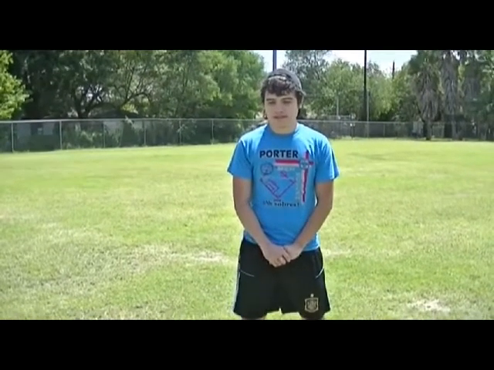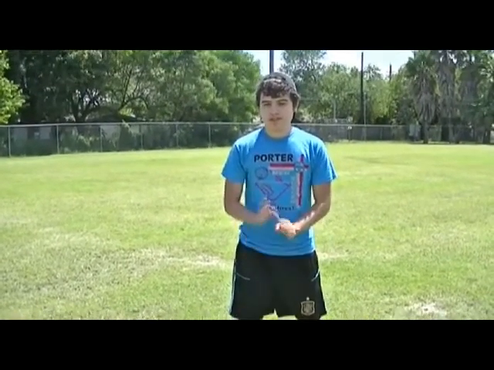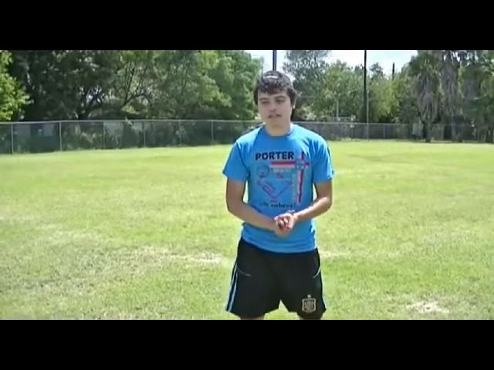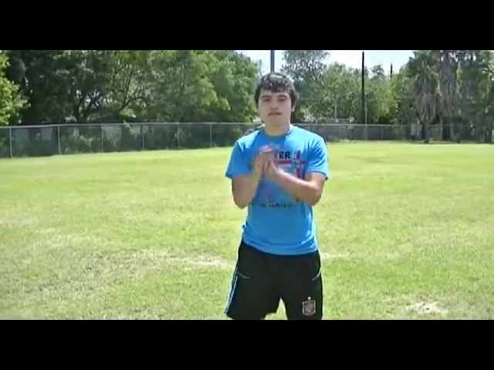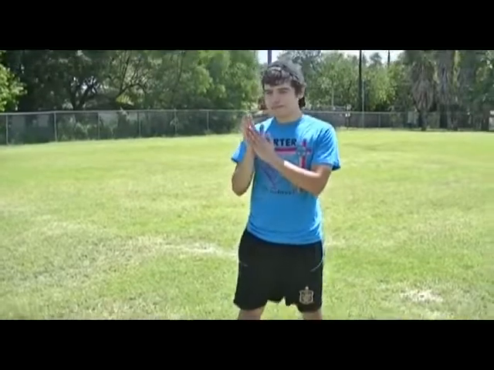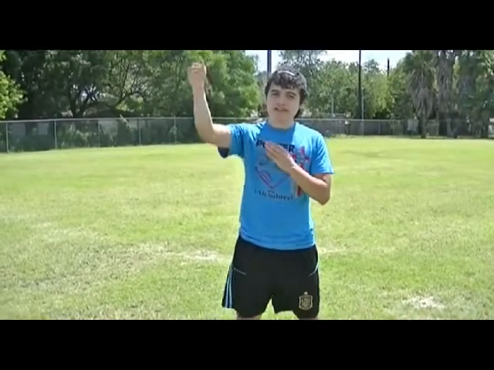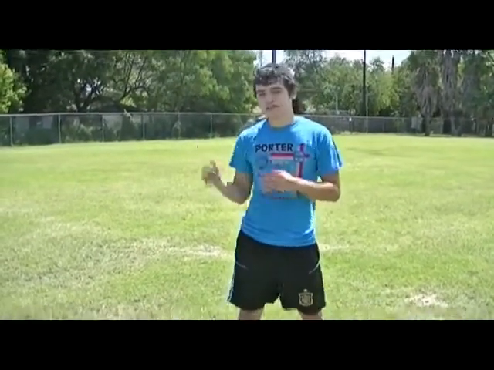The 3 main skills that I'm going to show today are how to kick the ball to give it a certain curve. There are two curves and one just straight kick. The first curve is going to be a curve from left to right. The ball's going to start going right, and in mid-air it's going to change direction and curve left.